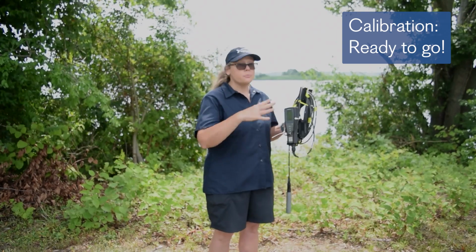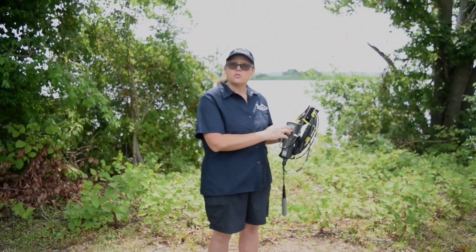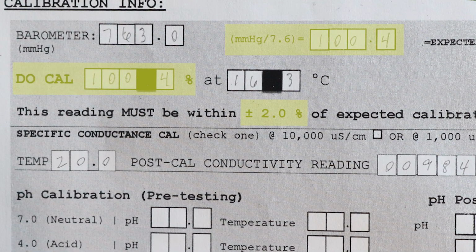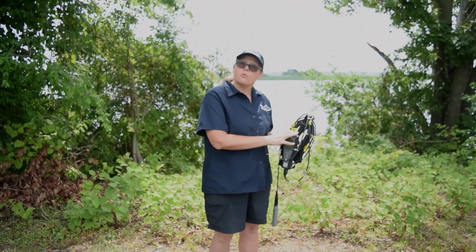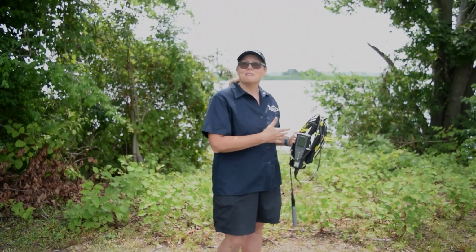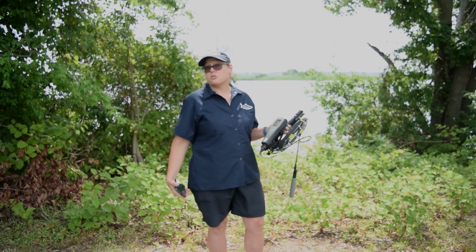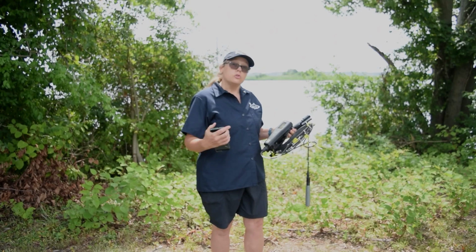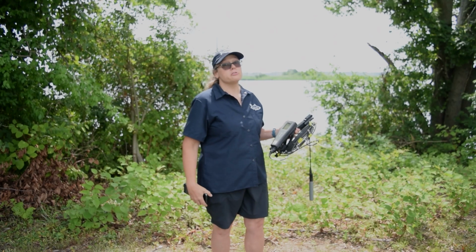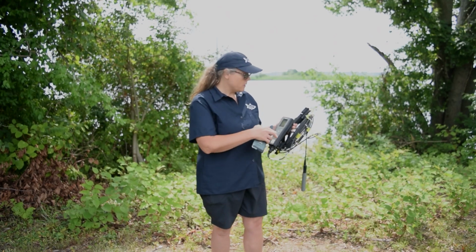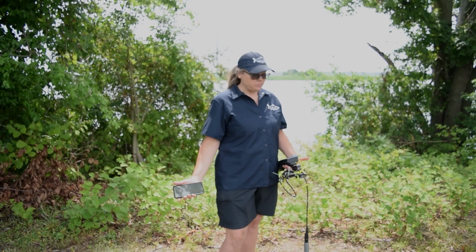Providing that your calibration went through successfully, you got calibration successful, and your DO percentage was within the plus or minus 2 percentage points of your expected calibration value, you are now ready to use the meter at your site. If this number is not within plus or minus 2 percentage points, you need to troubleshoot, because if you use your meter, we're not going to be able to use any of your data and it's all going to be flagged. So what can you do to try to correct an inaccurate calibration?